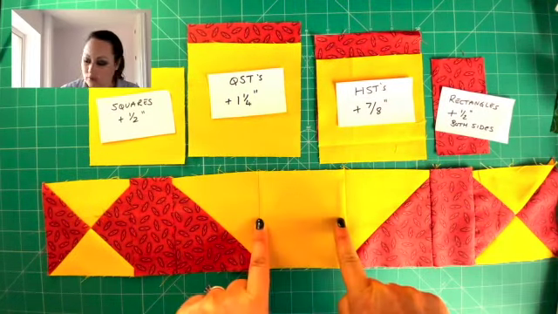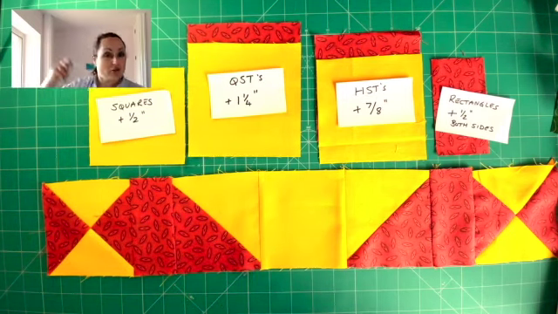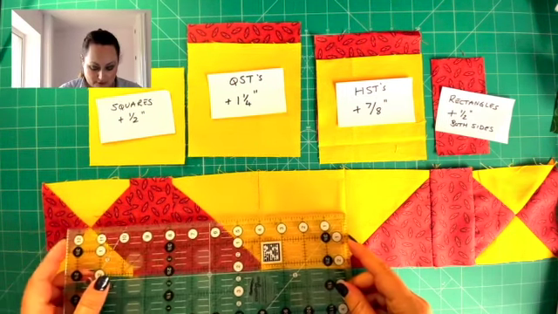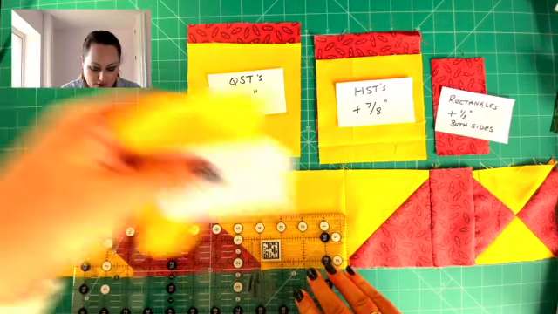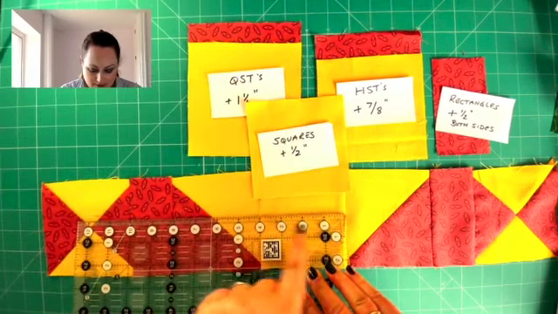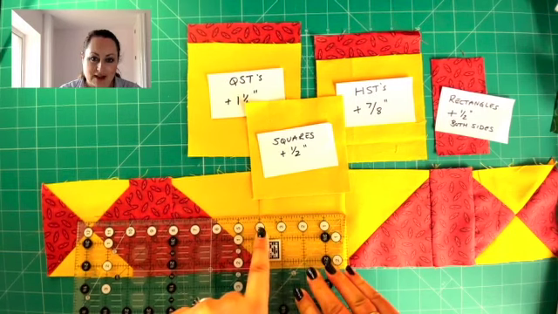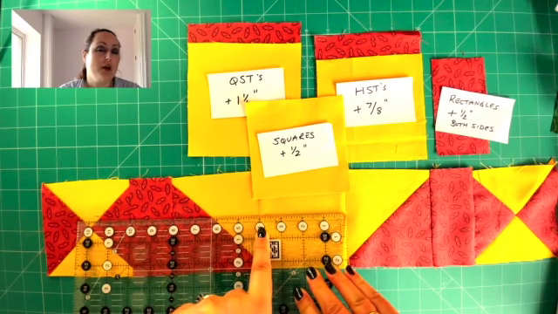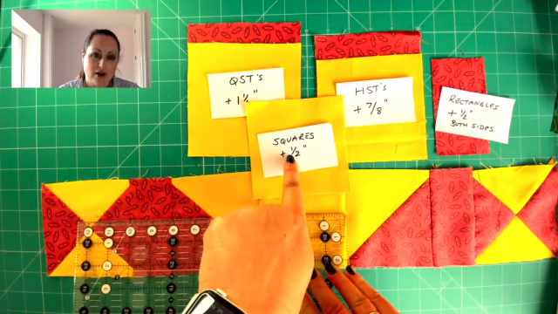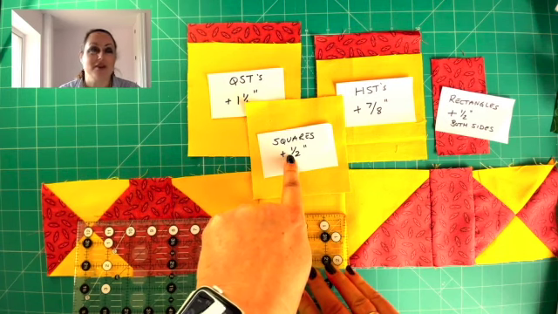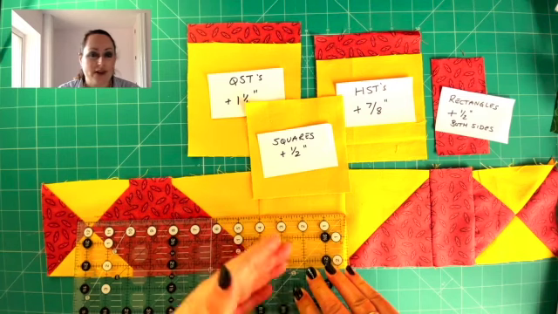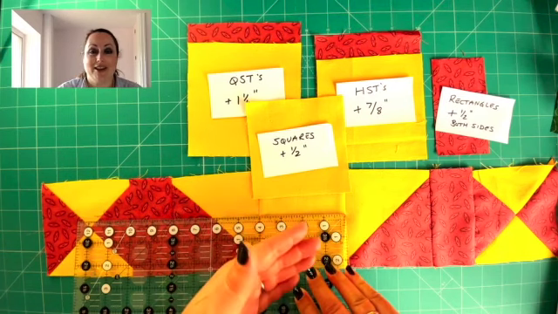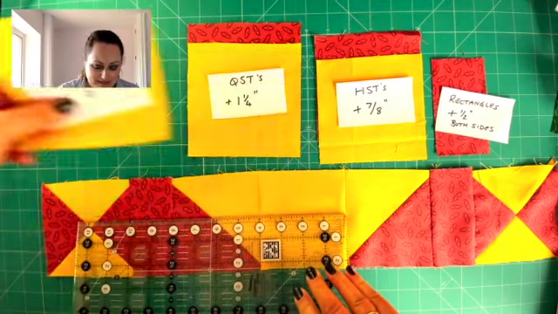So if I measure along here now, actually I didn't measure it before. This could all go horribly wrong. There you go. You can see that I've cut that at 4½ inches, but by the time I've sewn it, it's now 4 inches. And that would be the same whether I cut 3½ inches or 5½ inches or 7½ inches. My finished size would be 3 inches, 4 inches, 5 inches, 7 inches, whatever I wanted to finish as.